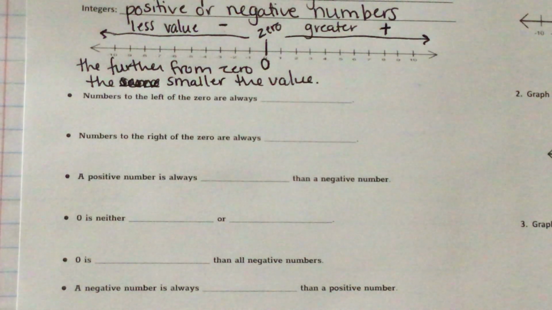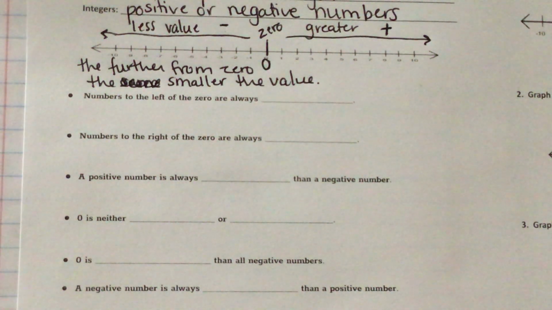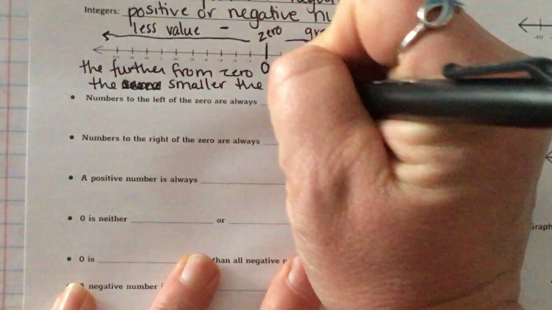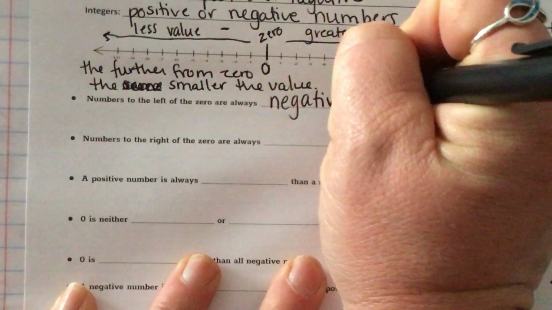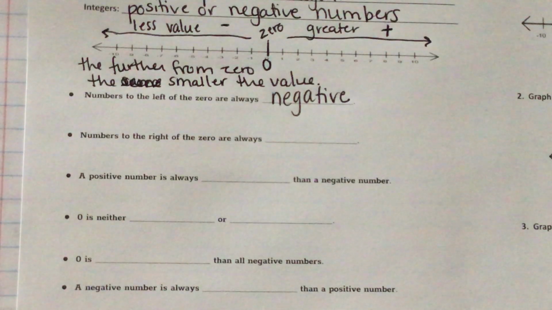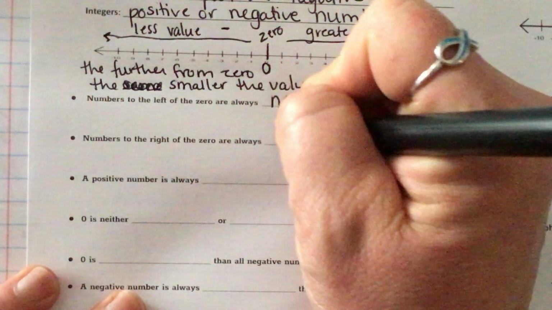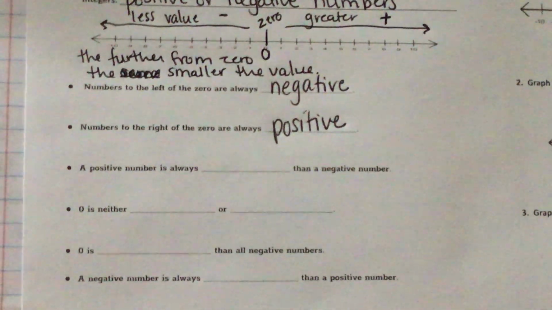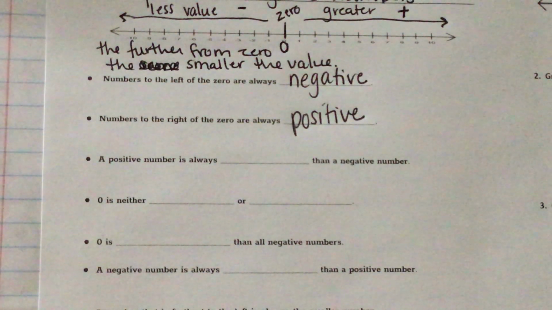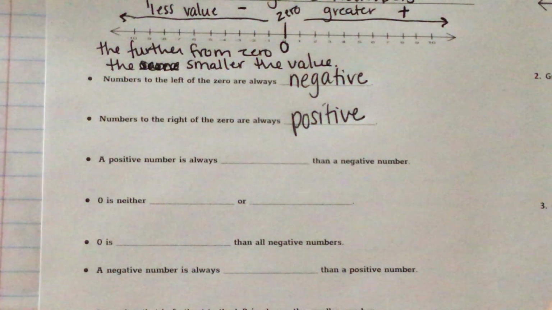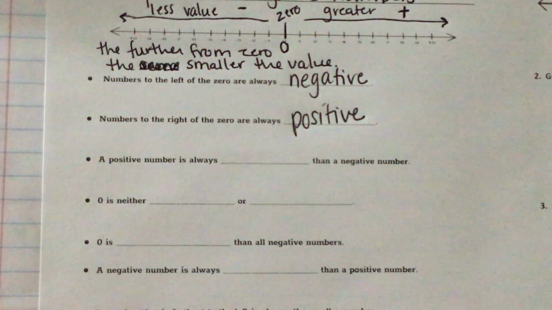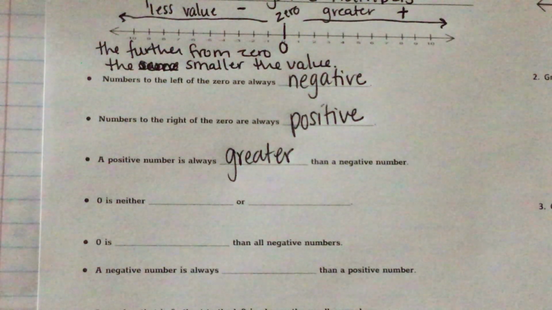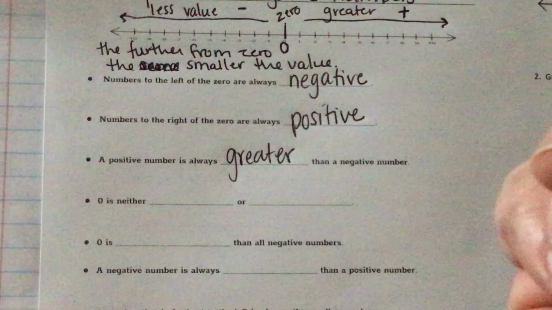All right, so numbers to the left of 0 are always what? Raise your hand and tell me. Sophia? Okay, numbers to the right of 0 are always, Abby? A positive number is always blank, then a negative number. Callie? Did you say greater? Yes, ma'am. All right. 0 is neither blank or blank. Alex?